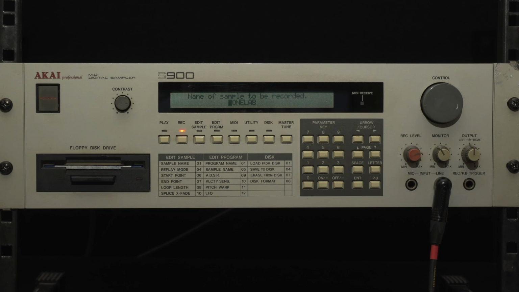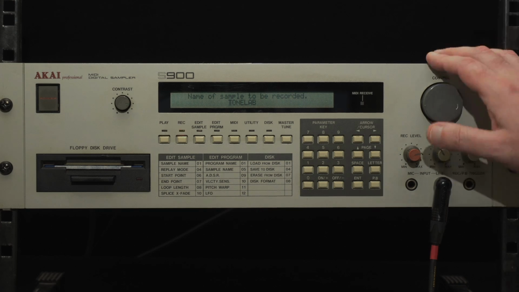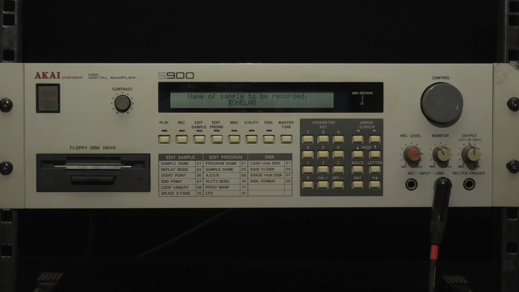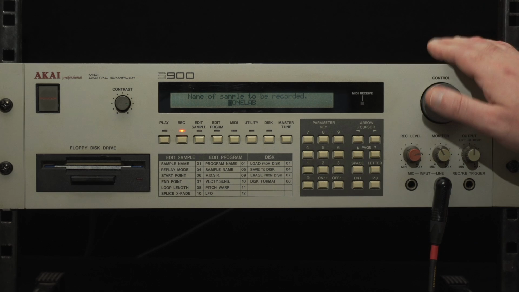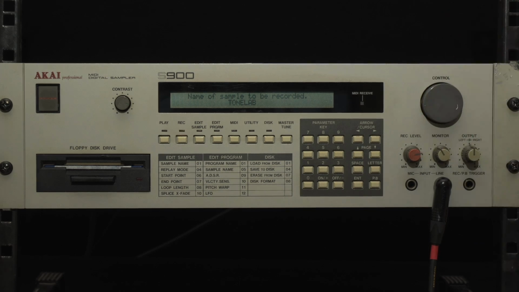There's no denying some prefer the S950 over the 900 for the beefier specs, obviously, but both are monumentally revered for being behind some of the biggest hits in hip-hop, rap, soul and R&B of the late 80s and 90s. So let's get into the workflow concept of the S900. Most Akai samplers use virtual containers, referred to as programs, to manage placeholders for samples known as key groups.